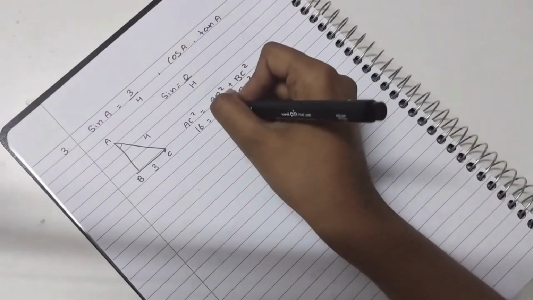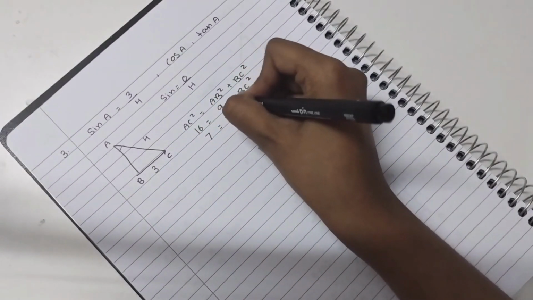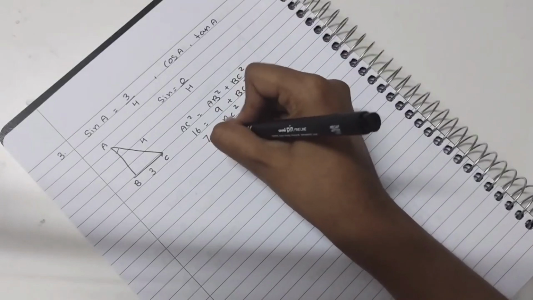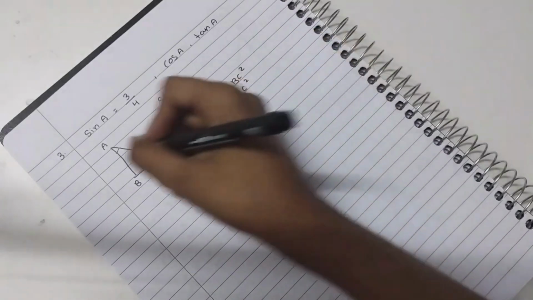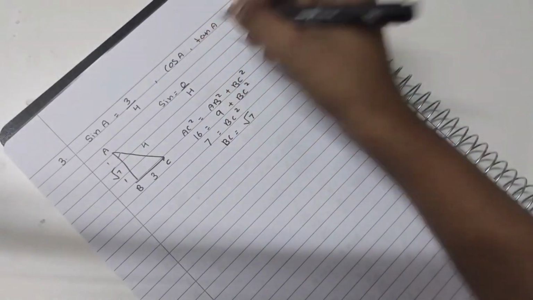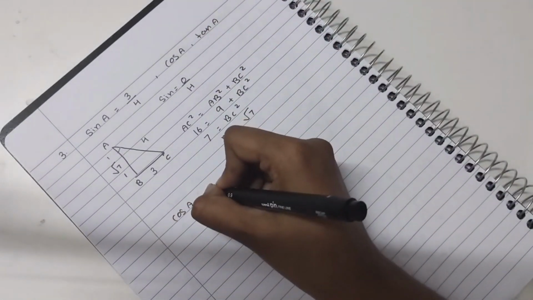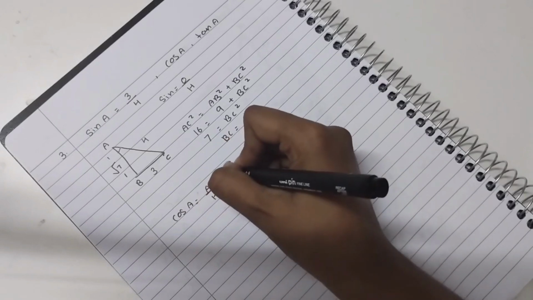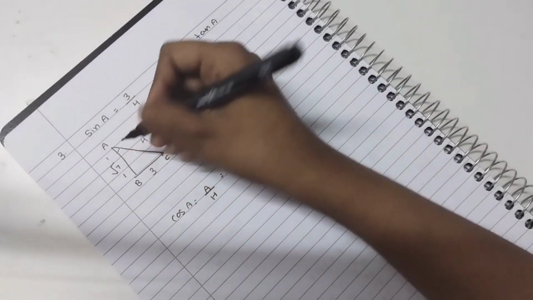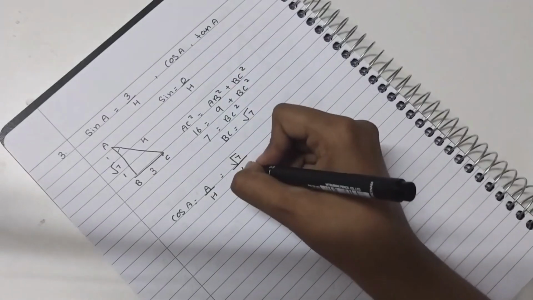So when we subtract 9 from 16, we'll get 7, which is equal to BC squared. So the value of BC is equal to root 7. So now we need to find the value of cos A and tan A. So we know that cos A is adjacent over hypotenuse. And looking at the angle A, the adjacent side is root 7 and the hypotenuse is 4.